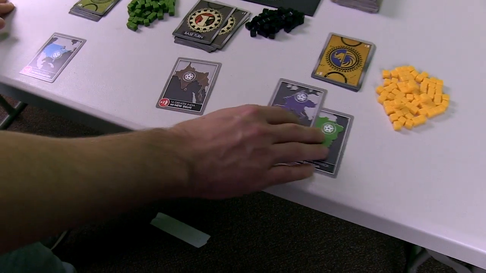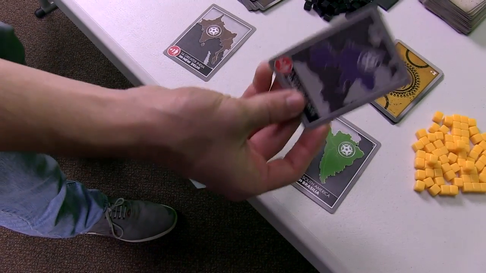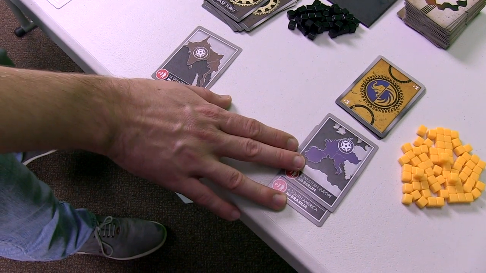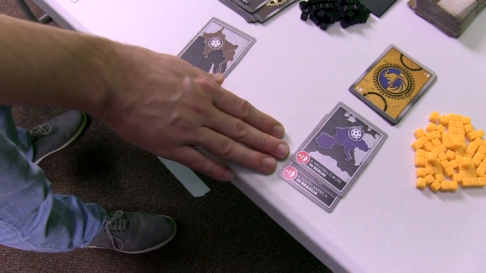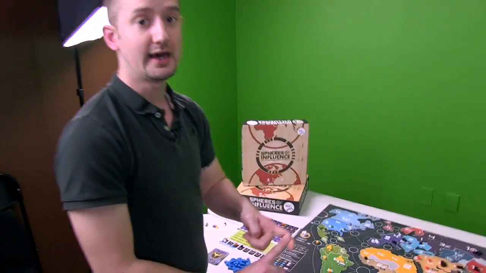Meanwhile, yellow, over the course of this game, not only managed to keep his original capital, but he managed to take over another faction's original capital city. So now he has two of these. Because of that, he breaks the tie, and so he would have won. So the tie goes most spheres. If there's still a tie, it goes most capital cities. If there's still a tie, it goes most original capital cities. And if there's still a tie, the game goes into a bonus round.